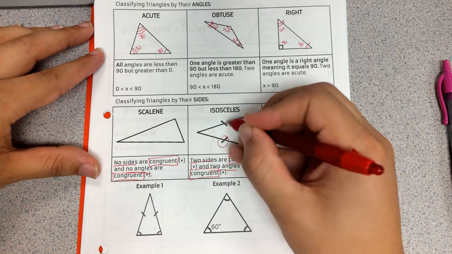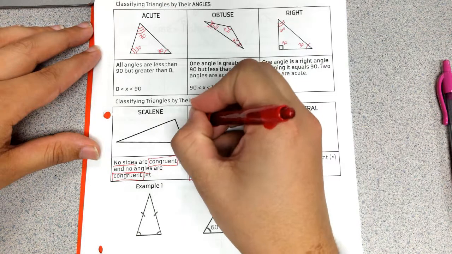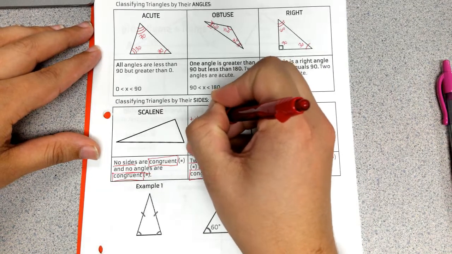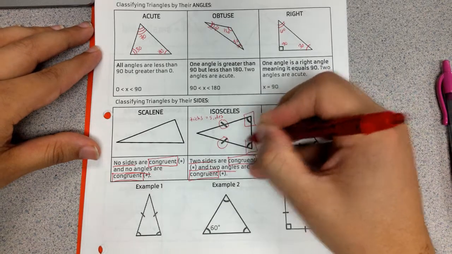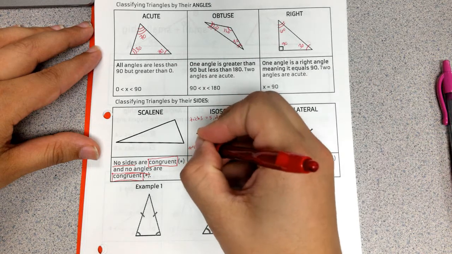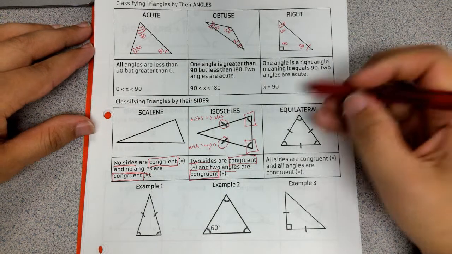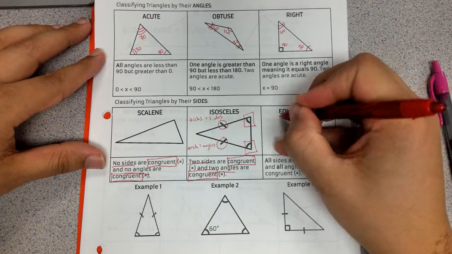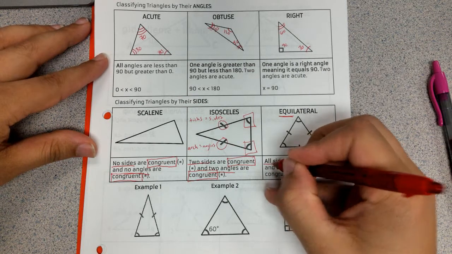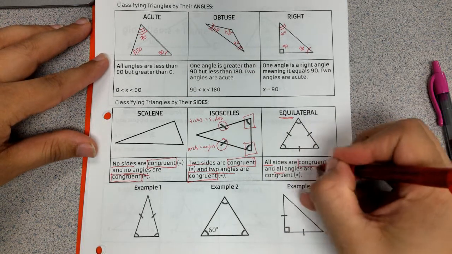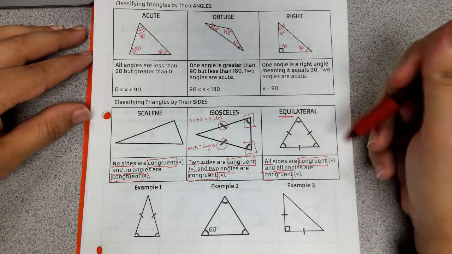which is denoted by our tick marks for our sides. So ticks equal sides. And our arches, which tell us angles are congruent. Okay? The last one is equilateral, and we have this word equal right here to represent that all sides and all angles are congruent. So we get all for both of those.